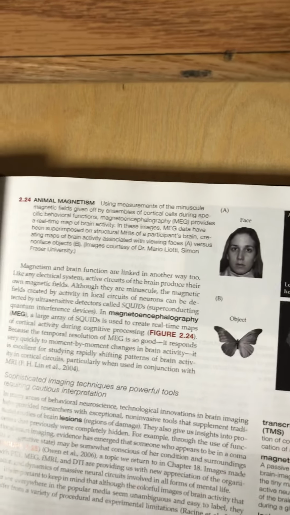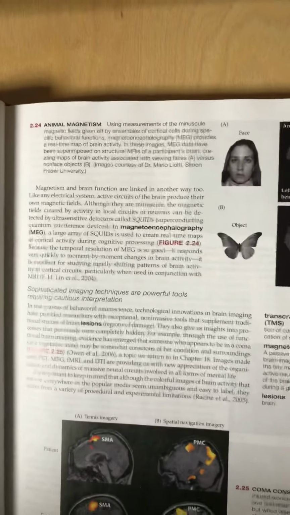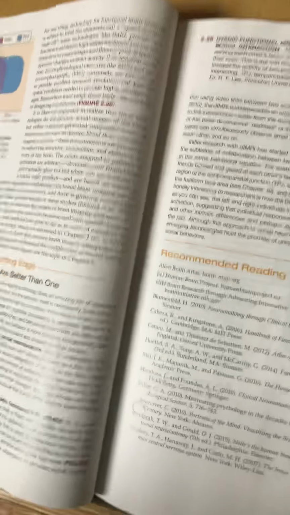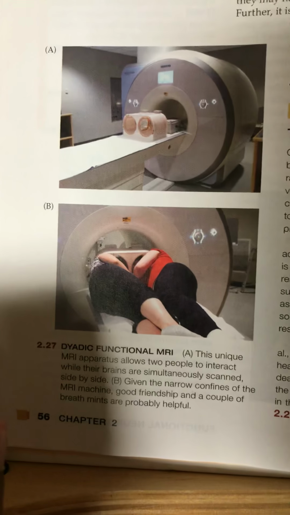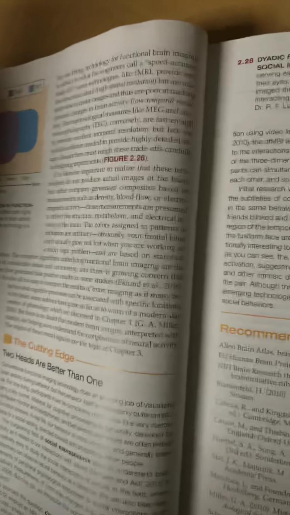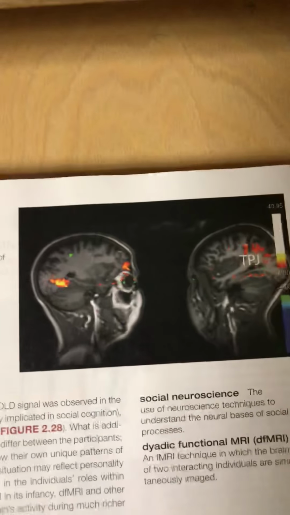And then we have the dyadic functional MRI. I think that's over here. This one is an fMRI technique used to visualize two brains while people are interacting. Here's an example right here. Basically, they look at each other this whole time. Oh, this is them without them in there. Basically, it's just a way of using social neuroscience. And yeah, that's about it.